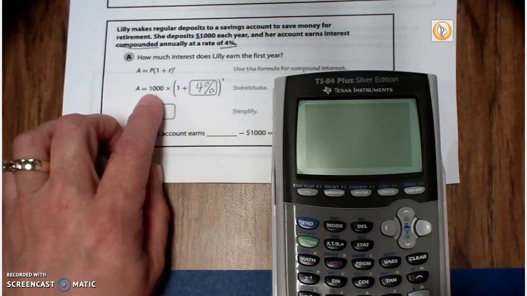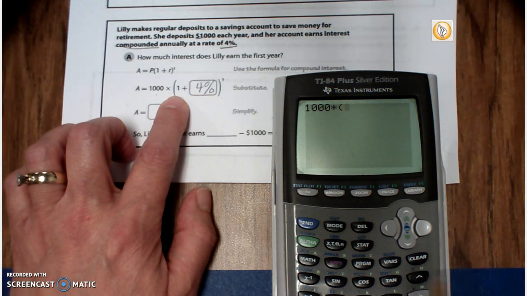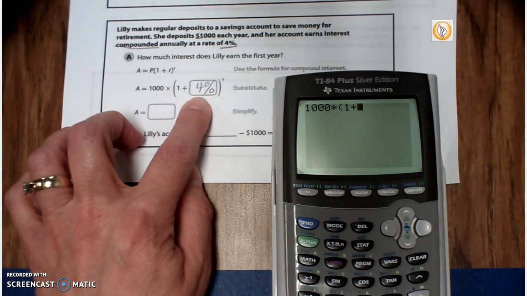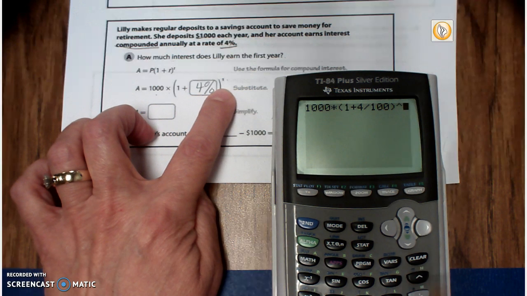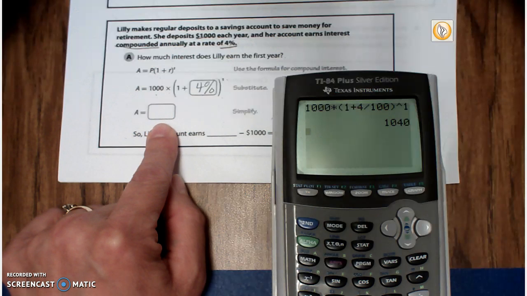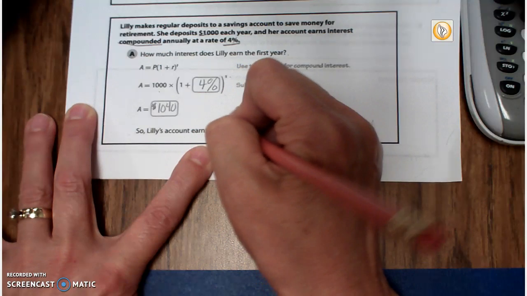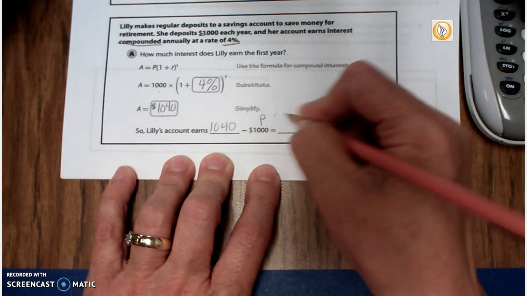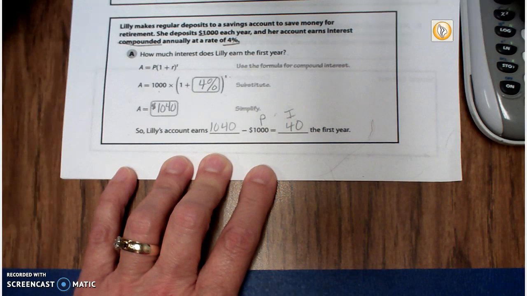I tell my kids to go from left to right. So 1,000 times parentheses 1 plus 4 divided by 100, parentheses to the first power, caret 1. And then when you enter that, that's going to be the total amount she has in her account. So the total in her account is $1,040. Take away the principal, and that's going to give you the interest only, which is $40. So the first year they make the same amount of money.